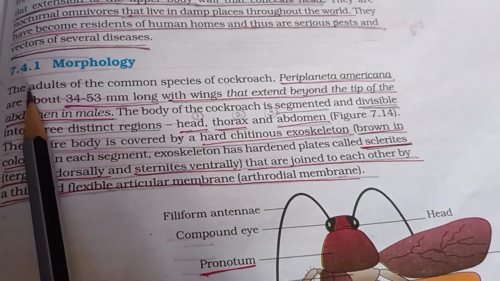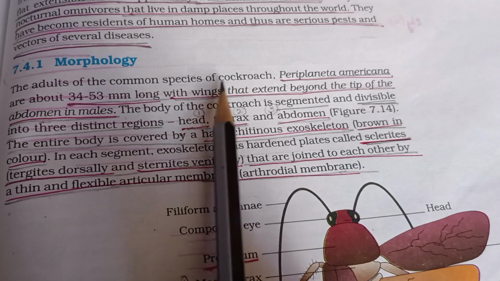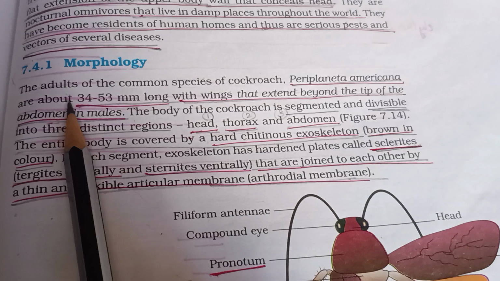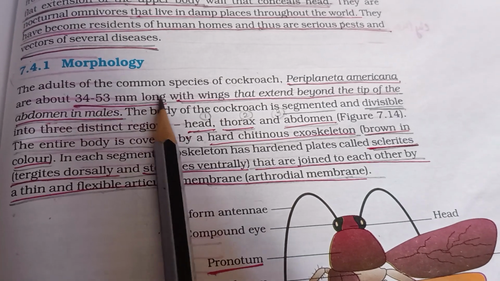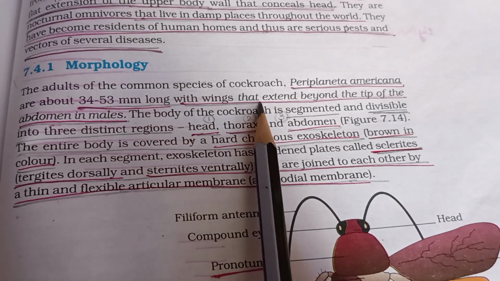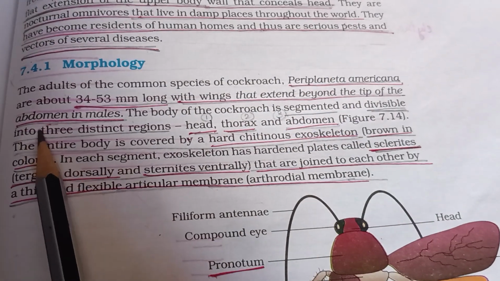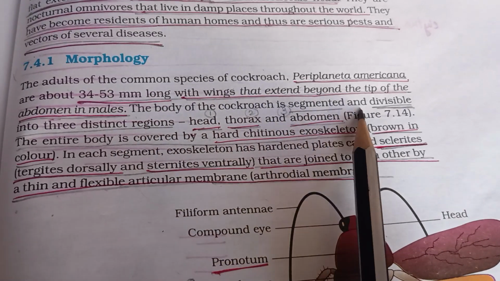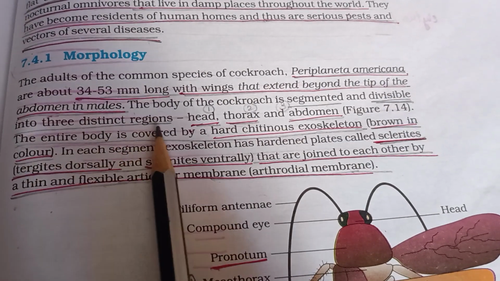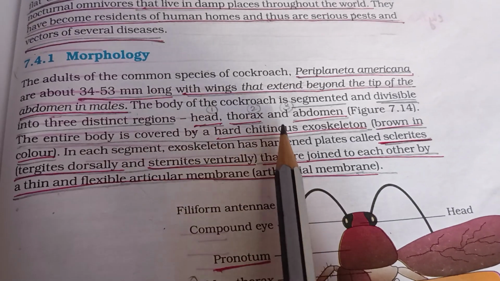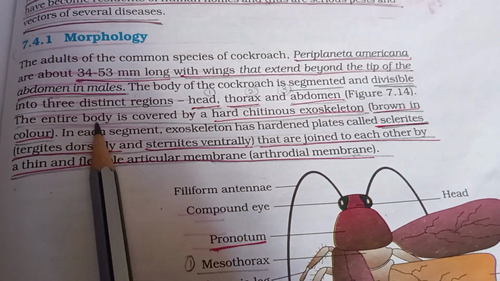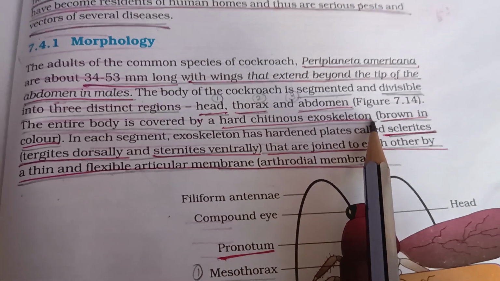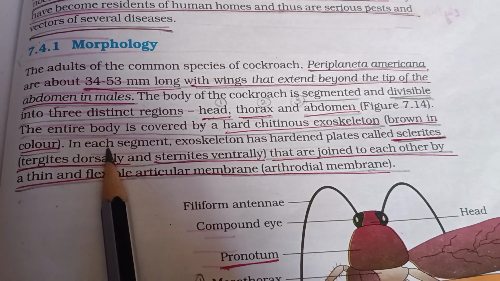Morphology. The adults of the common species of cockroach, that is Periplaneta americana, are about 34 to 53 millimeters long, with wings that extend beyond the tip of the abdomen in males. The body of the cockroach is segmented and divisible into three distinct regions: head, thorax, and abdomen. The entire body is covered by a hard chitinous exoskeleton, brown in color.